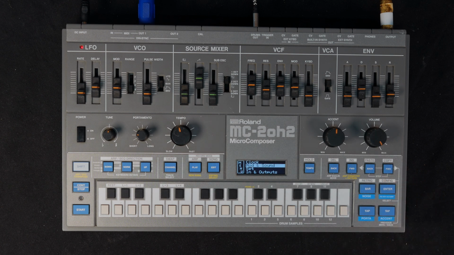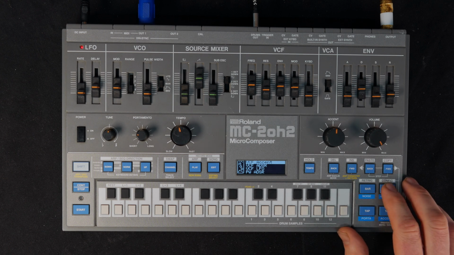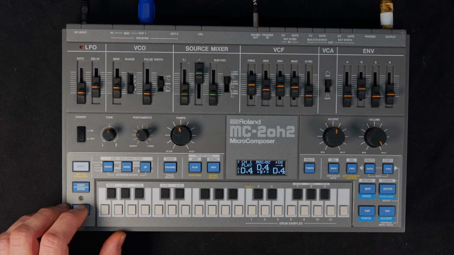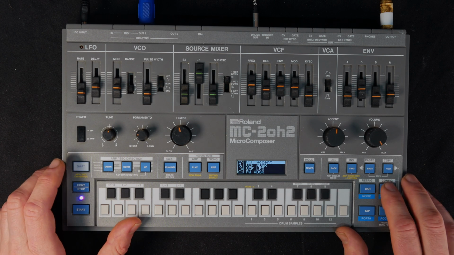Next, let's have a look at the mod and sound menu. Here we can find accents, envelopes, LFOs, and noise settings. First, let's have a look at the filter accent. I programmed a little sequence with one step with the filter accent and one without, so we can hear the difference.